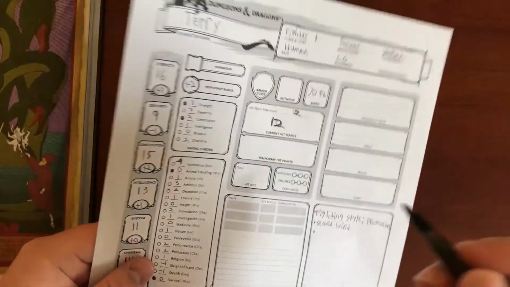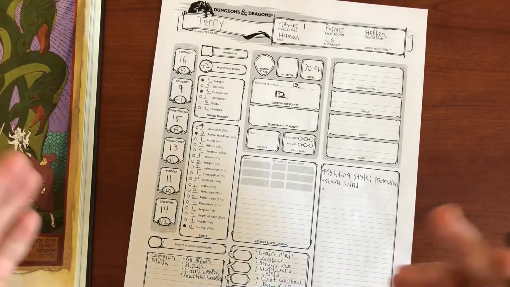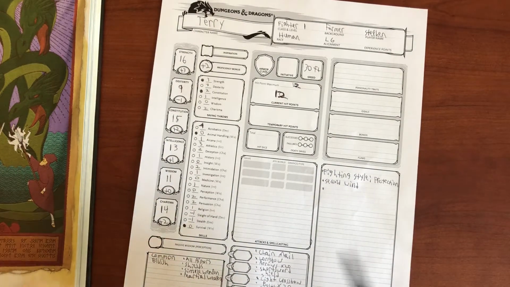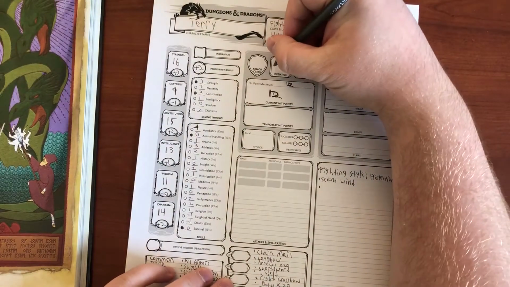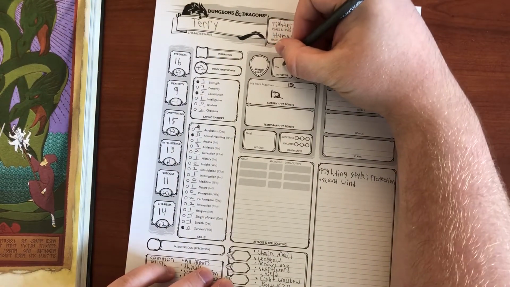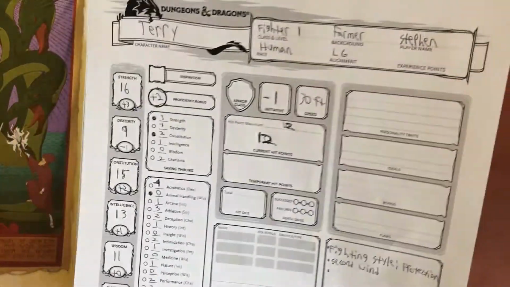We'll start with initiative. That's easy. Initiative is a modifier that determines who goes first in an encounter. You roll your d20, add your initiative, and that is your number. Whoever's highest goes first. This is simple. This just goes with your initiative modifier. So unfortunately for Terry, it's a -1, so he won't be going first often.